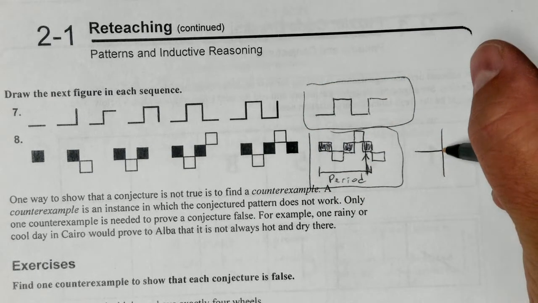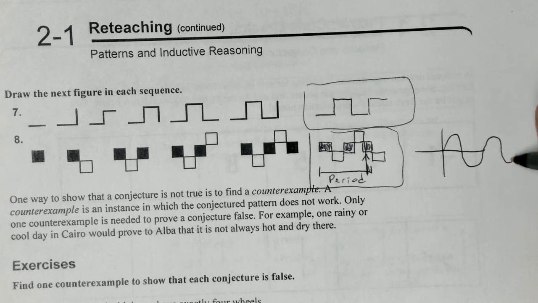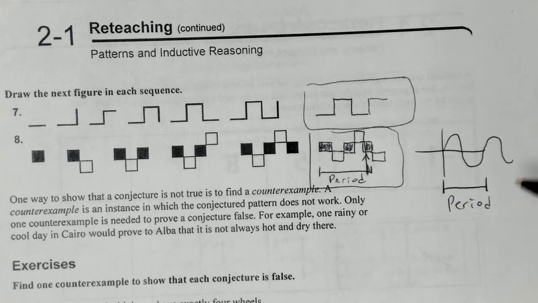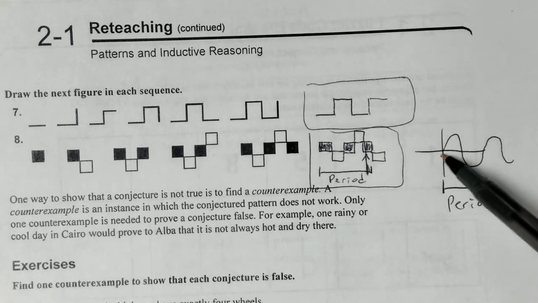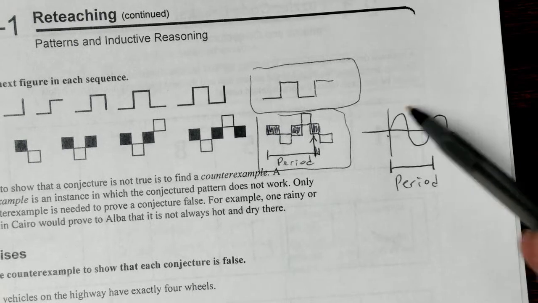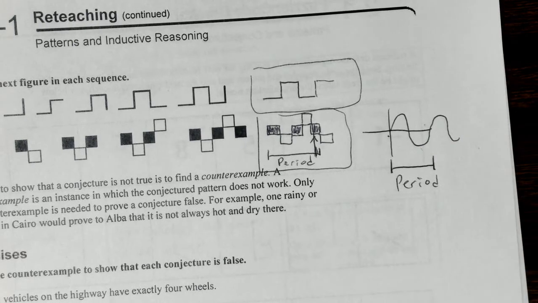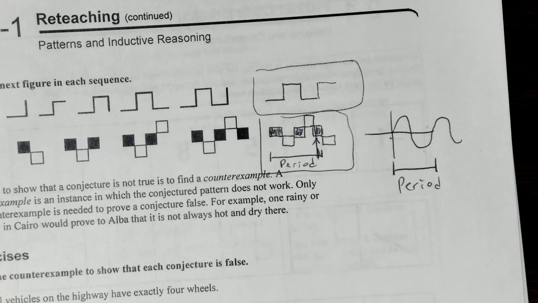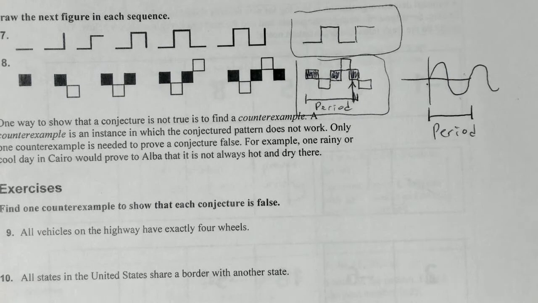For example, when you're doing a wavy line like that, from here to here is considered a period. So either from the middle to this middle, or from the top to the top, or from the bottom to the bottom. So a period is just a distance for a repeating pattern. Any questions?